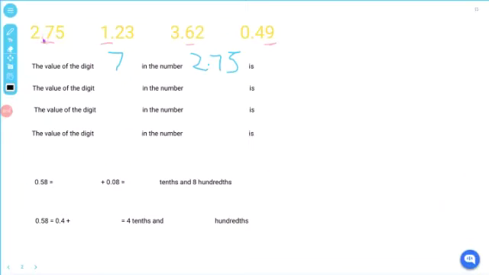and then after the point we have our tenths, and then the second digit after the decimal point we have our hundredths. Okay, so now that we know after the decimal point is our tenths, our underlined number is in the tenths column. And how many tenths are there? That's right, 7 tenths. So now we can write the value of the digit 7 in the number 2.75 is 7 tenths.